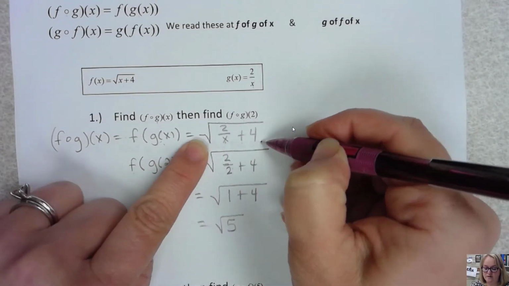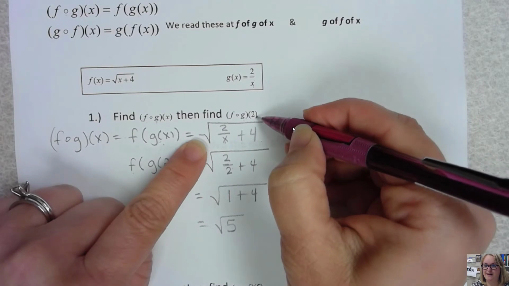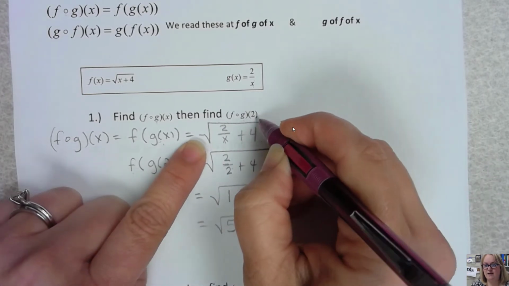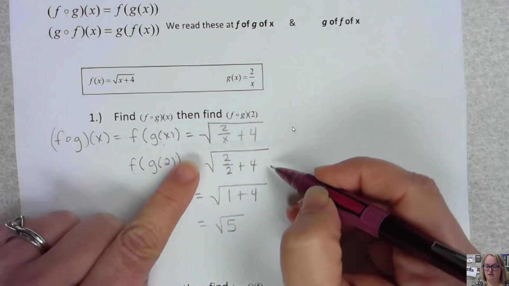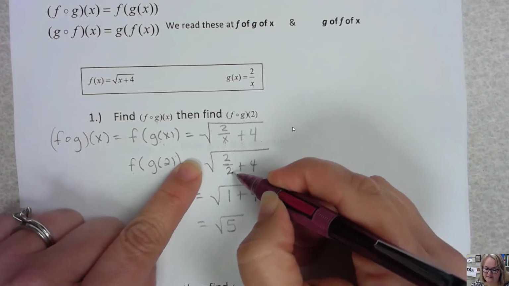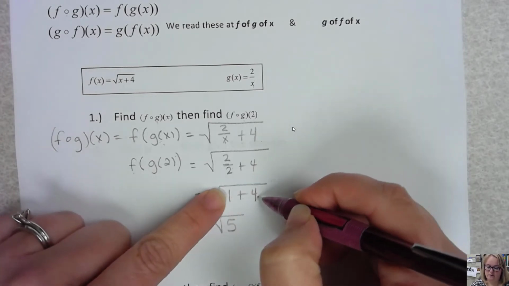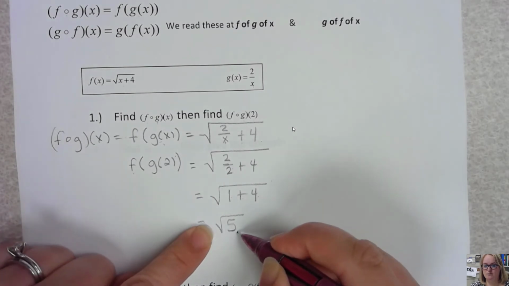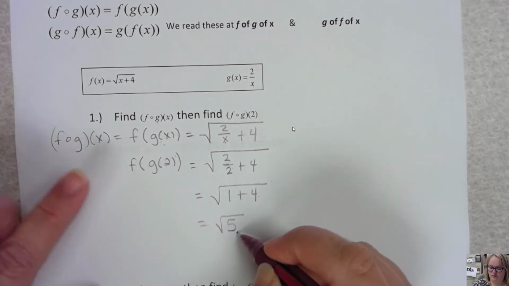Then they ask us to find the value of f of g of x when x is 2. Now that I'm putting in a number, I should get out a number. So I put in place of x a 2, simplify to get 1 plus 4. That gives me the square root of 5, which is a decimal in my calculator, and I cannot simplify it any further.